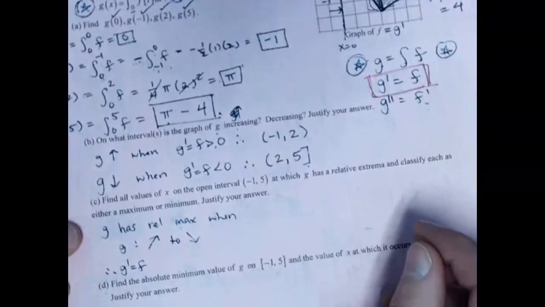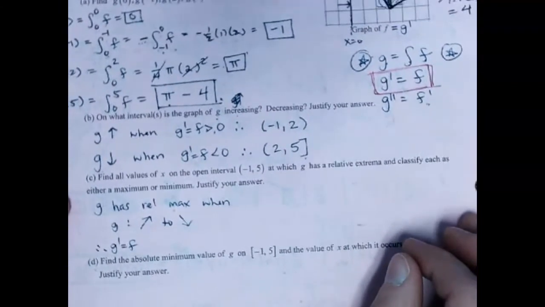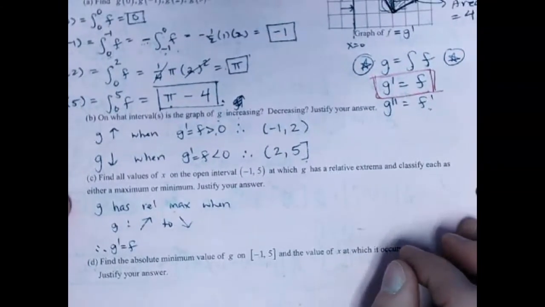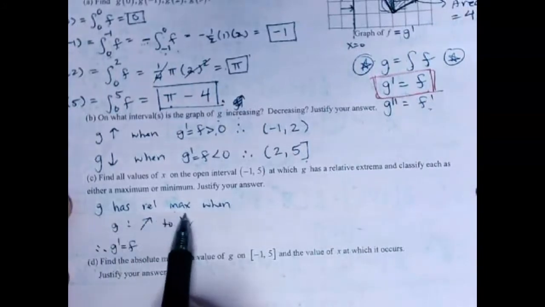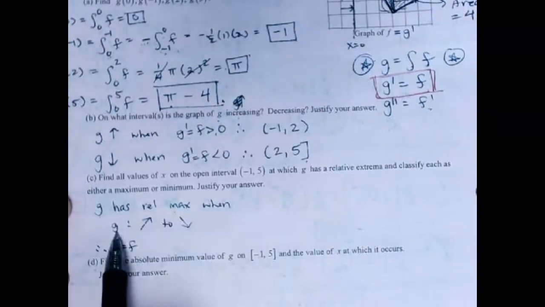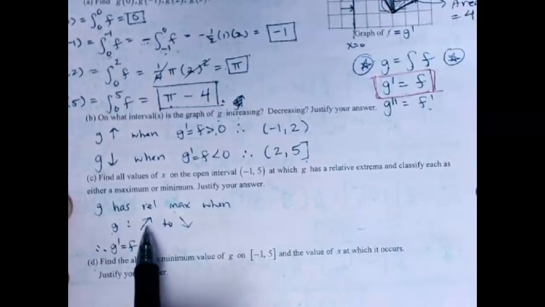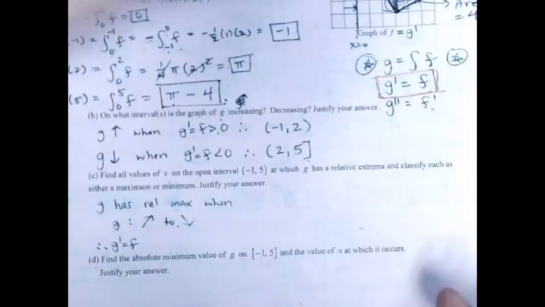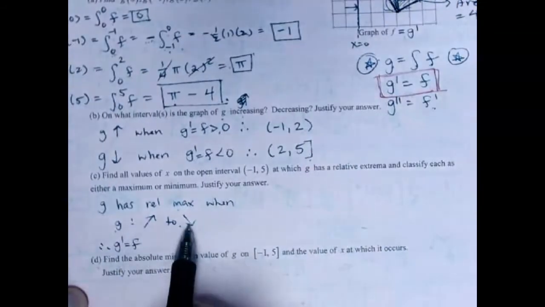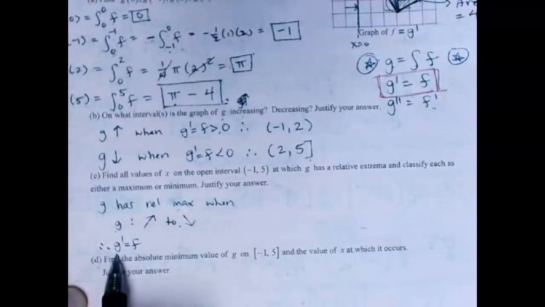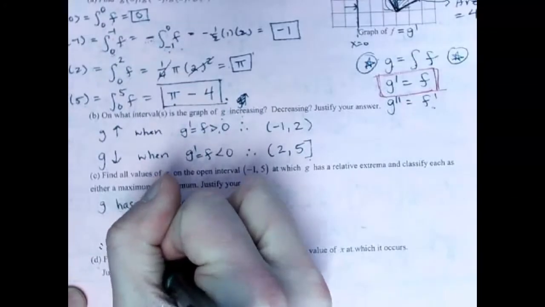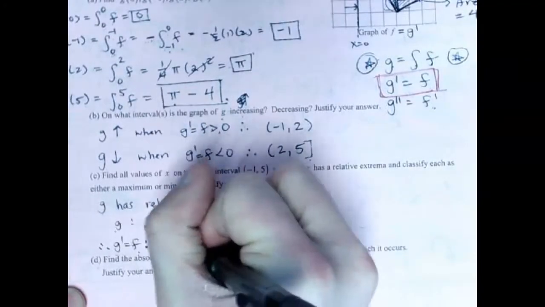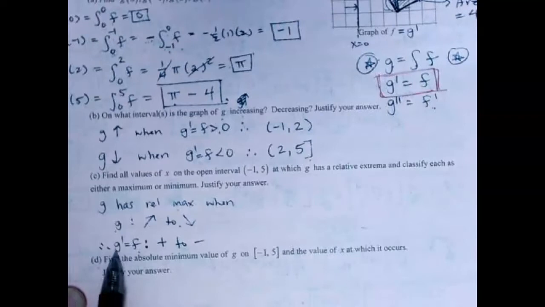Okay, let's recap. Sorry, I was way off the screen. I didn't even realize it till it was too late. G has a relative max when g, that original function, changes from increasing to decreasing. That's what it means to have a max, right? A highest point. It was going up, then it changes, goes down. That means when g prime, which is f, changes from positive to negative. So I'm going to look at this graph and determine where it changes from positive above to negative below.